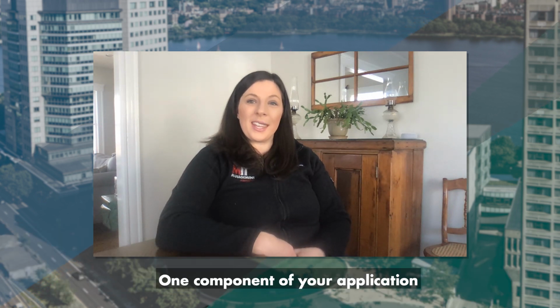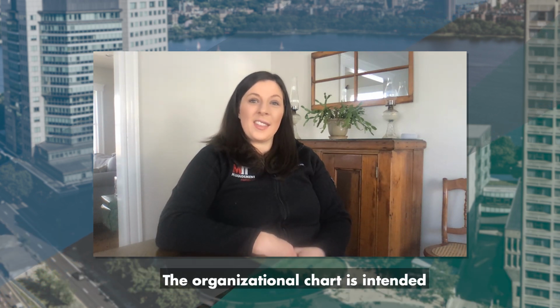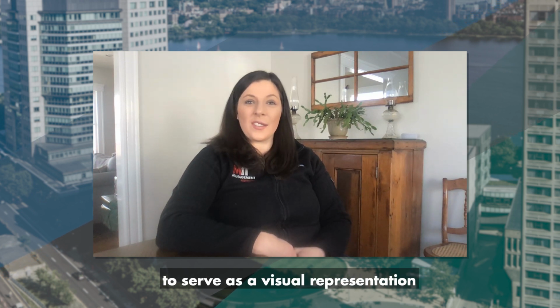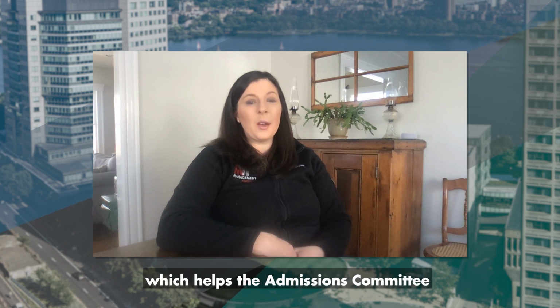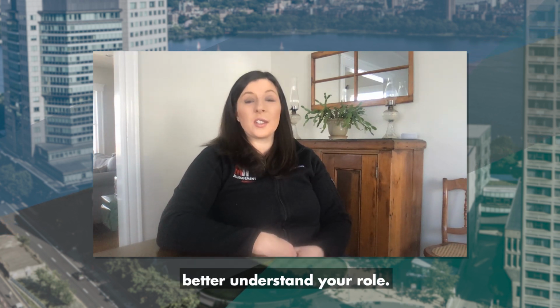One component of your application is the organizational chart. The organizational chart is intended to serve as a visual representation of the internal structure of your department and company, which helps the admissions committee better understand your role.